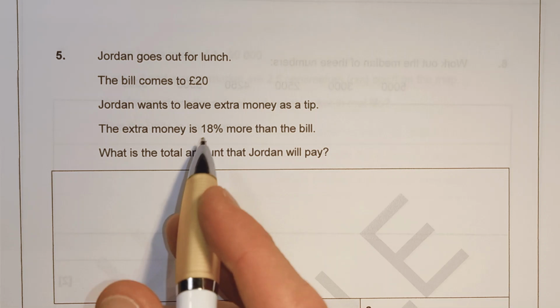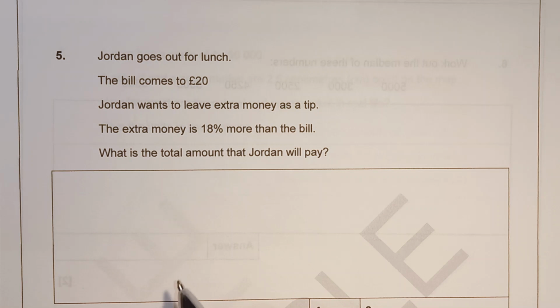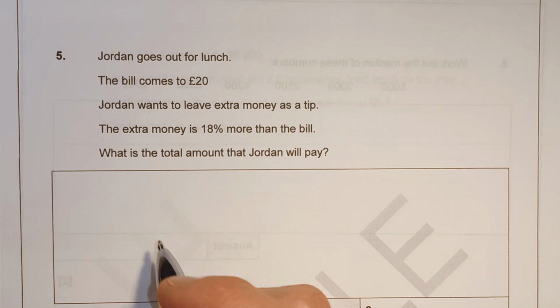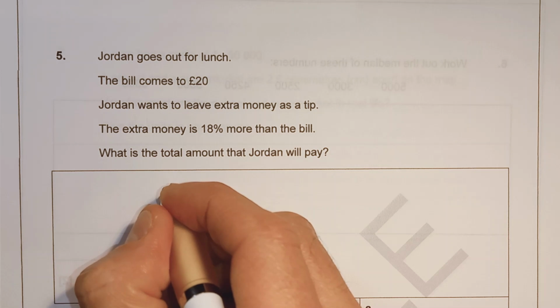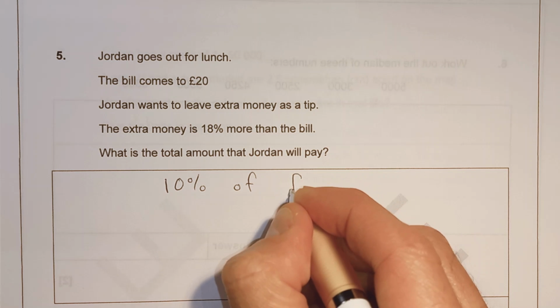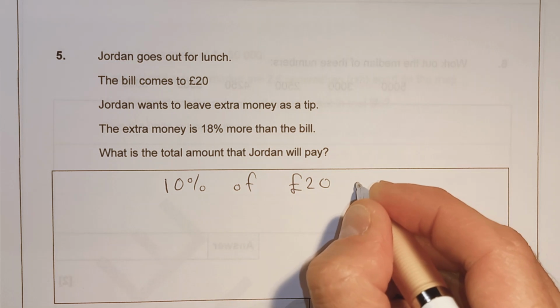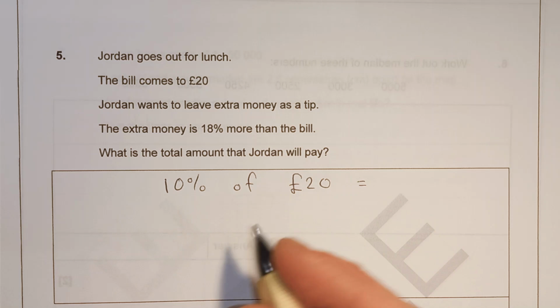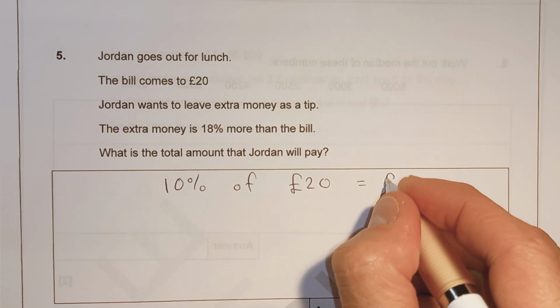So we could do 18 over 100 times 20, but I think that sounds... well, I'm going to go for a slightly more straightforward method, although you might disagree. So I'm going to start off by saying, well, I know what 10% of £20 would be. Because 10%, you divide by 10, you just take the 0 off.